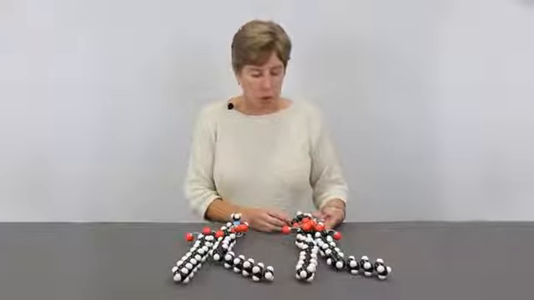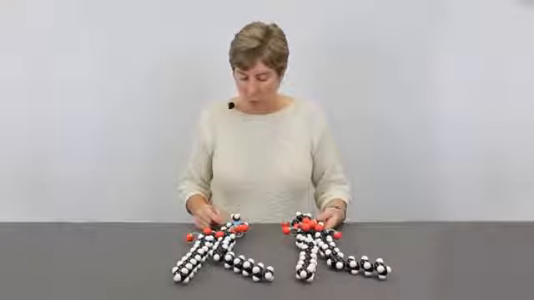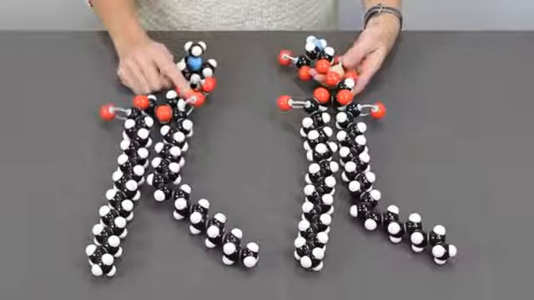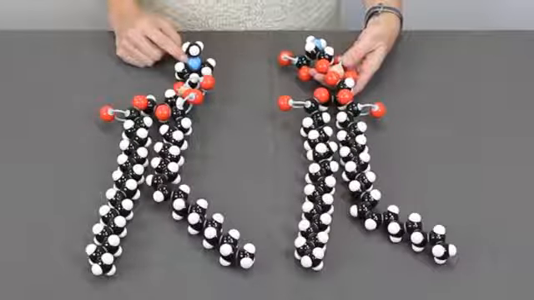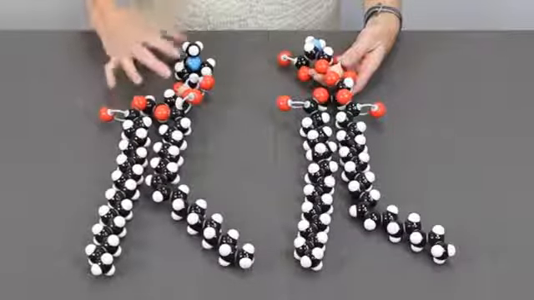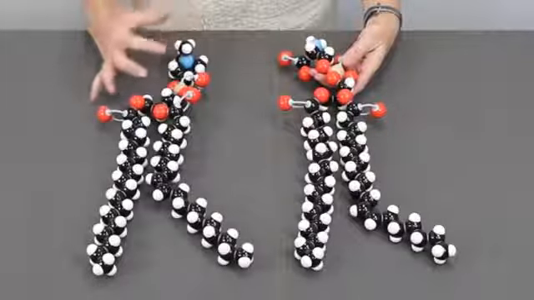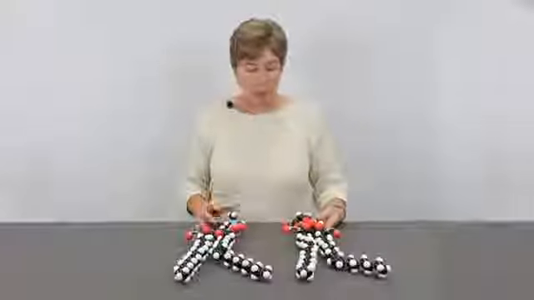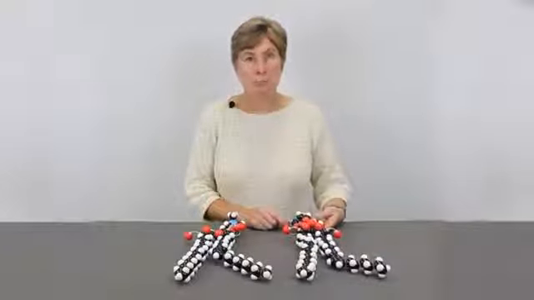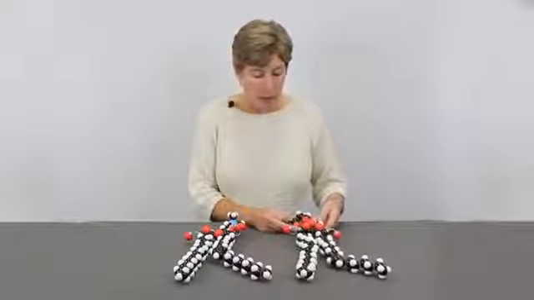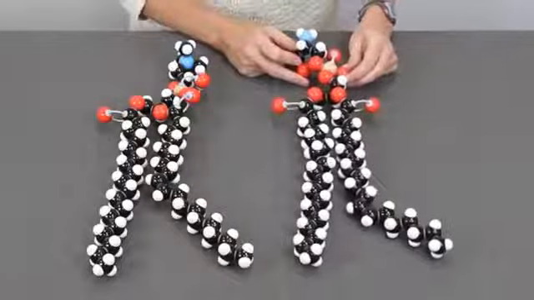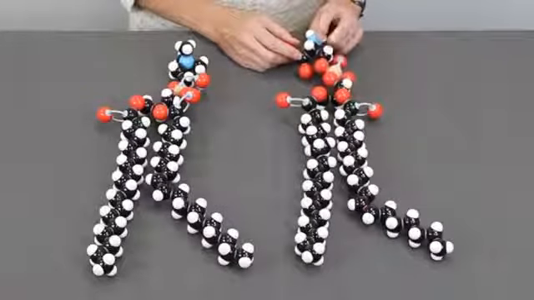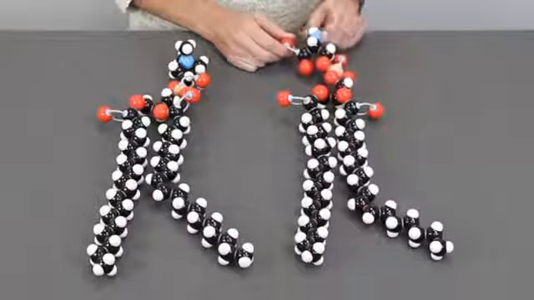Now, we talked before, in review, about this oxygen that had a negative charge and this nitrogen that has a positive charge, and how they balanced each other out so they were overall a neutral head group. Well, phosphatidylserine is different. It has that same negative charge with this oxygen. It's got that same positive charge with this nitrogen group.